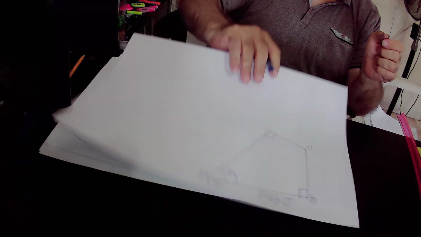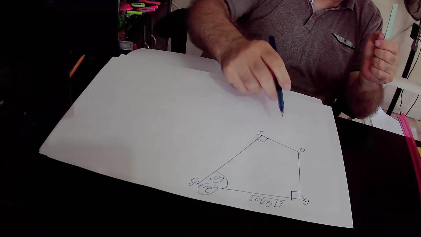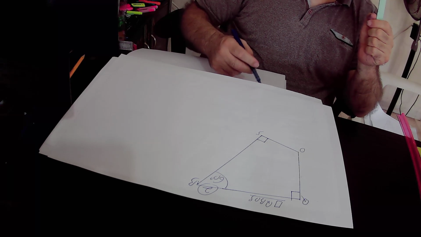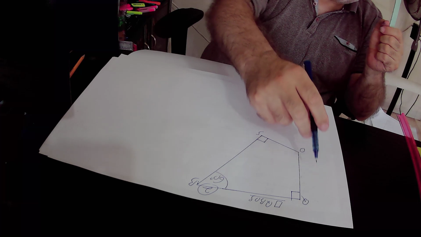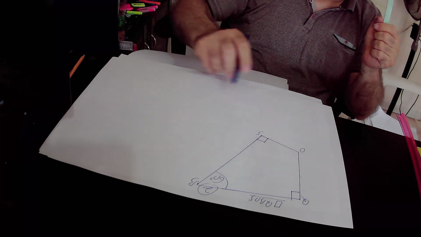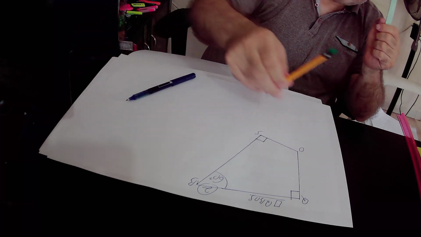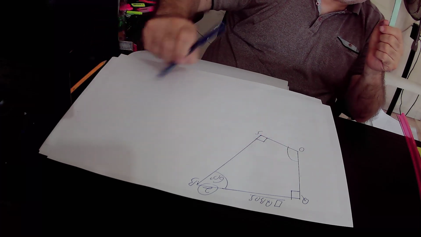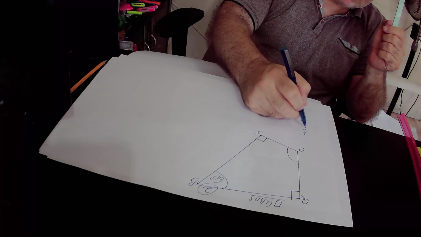So actually, this is quadrilateral QBOS that I copied from the original drawing. In this quadrilateral, angle QOS is the missing angle. So what is the value of the missing angle QOS?